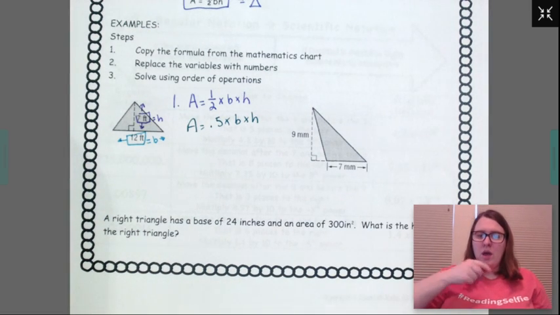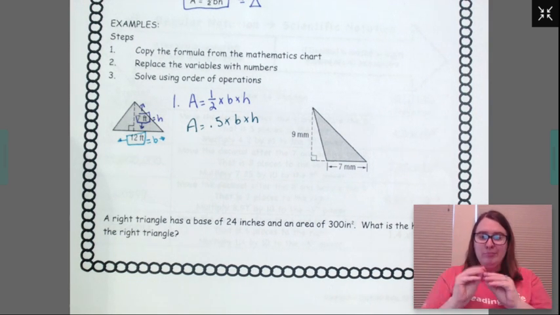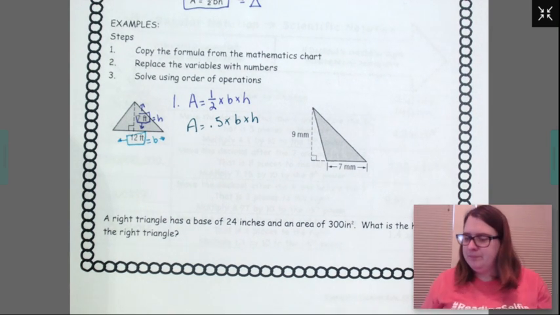Okay, so I found my height and my base. So now I'm going to pop them into the formula.